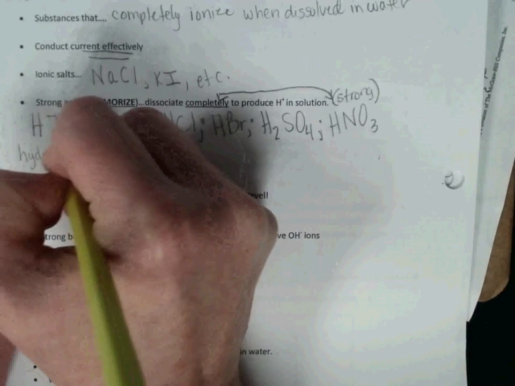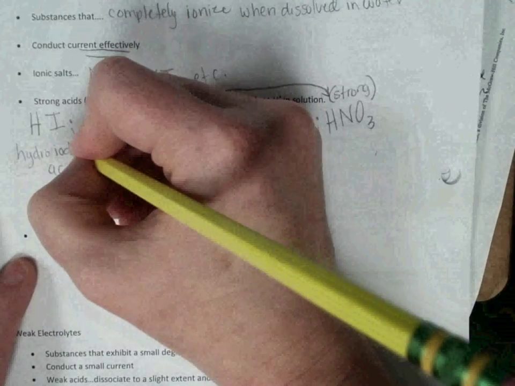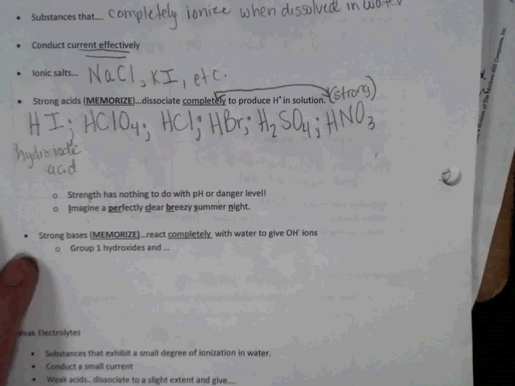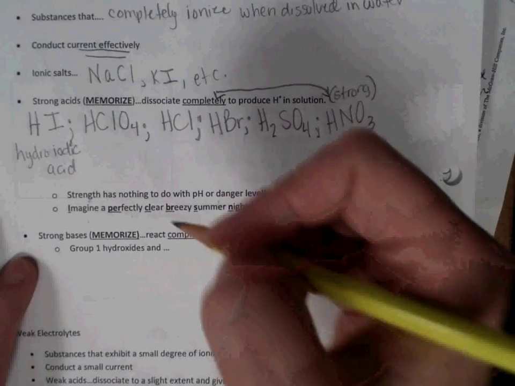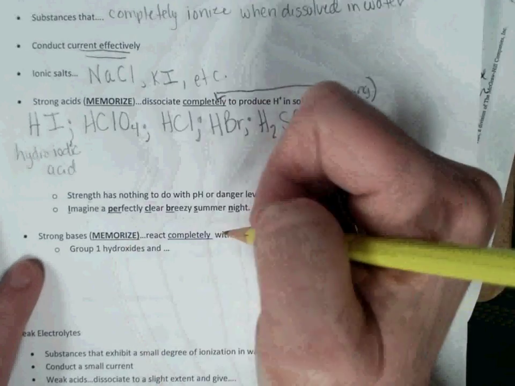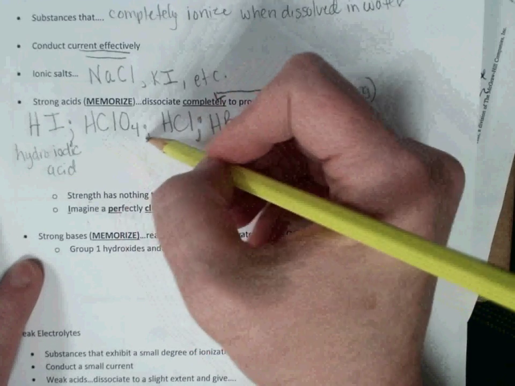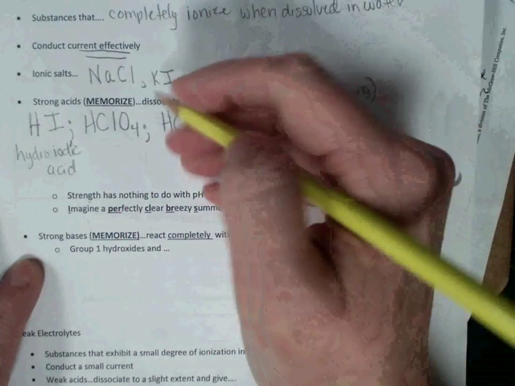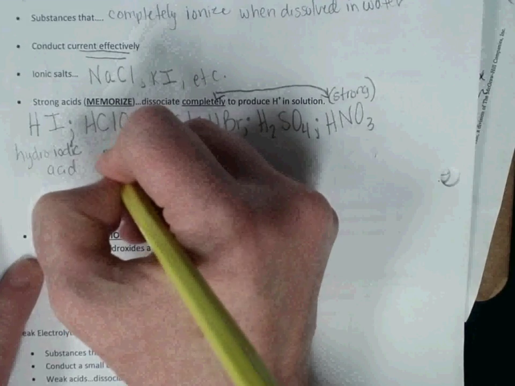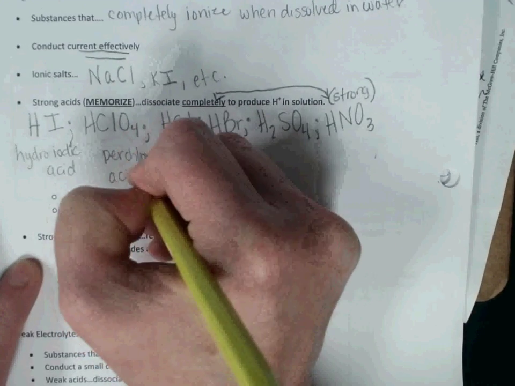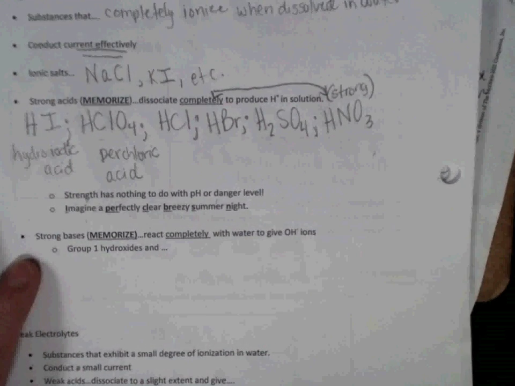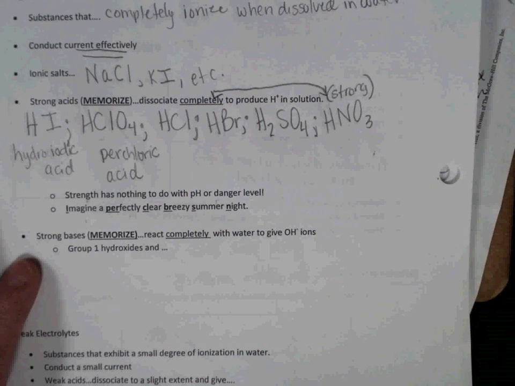But if you can remember the sentence, imagine hydroiodic acid, right? Not idiotic, hydroiodic acid. Imagine, iodic, okay? Perfectly. What is ClO4? So this would be perchloric acid. So perfectly, perchloric.